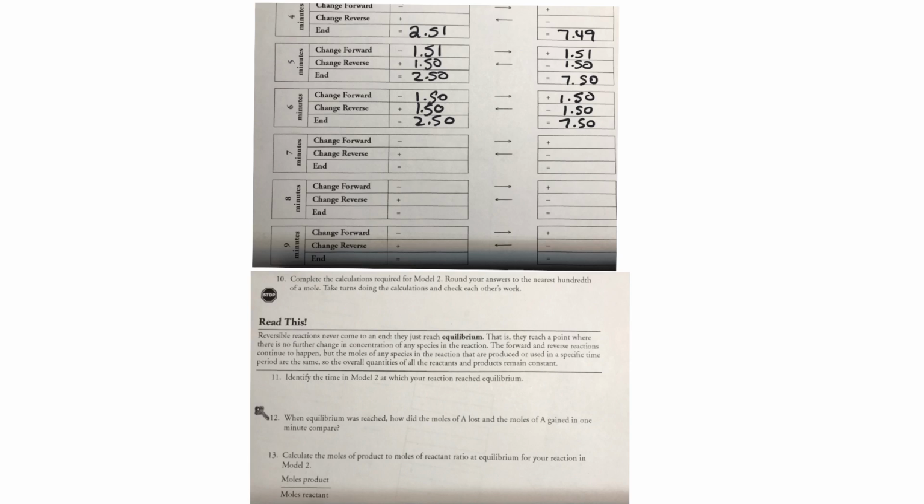If you did everything correctly, you should have the numbers that I have above. Once you get to this point, every single one of these are going to just repeat over and over. There's not going to be any change. So from the point at 5 minutes on, you end up with the same amount of A and the same amount of B, even though you have the particles that are reacting in the forward and the reverse direction. Your overall number of moles of A and B from the 5-minute point on remain constant. You should now be able to answer questions 11, 12, and 13 on this page.